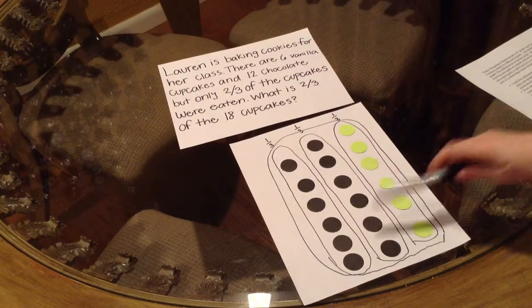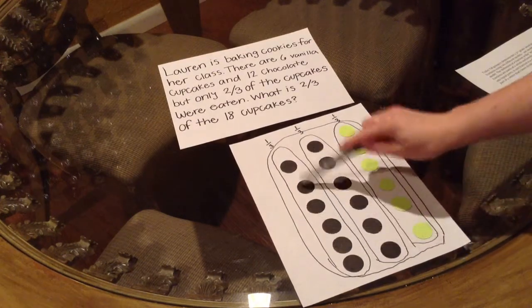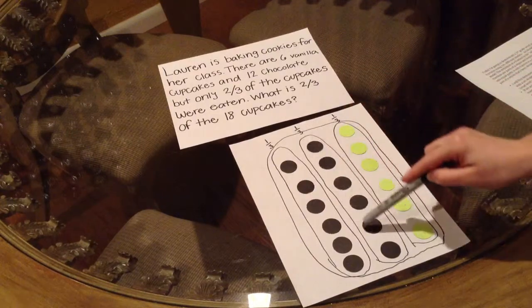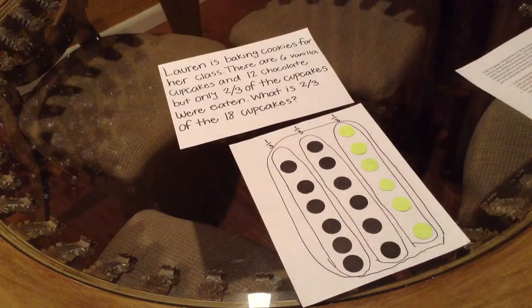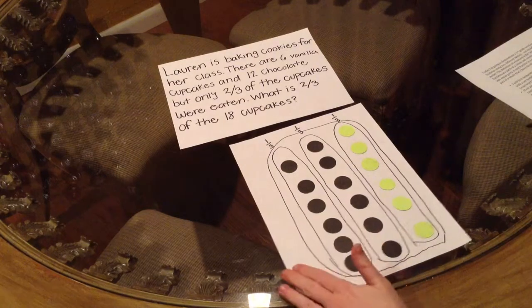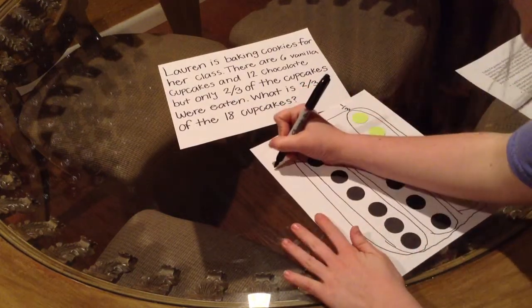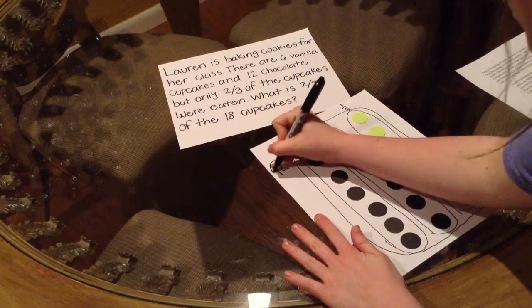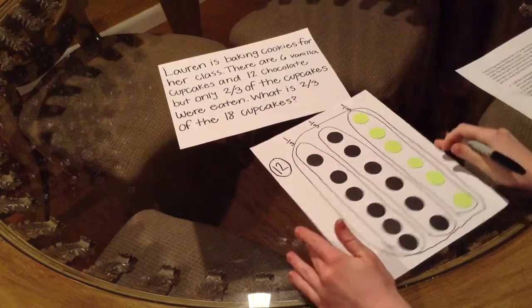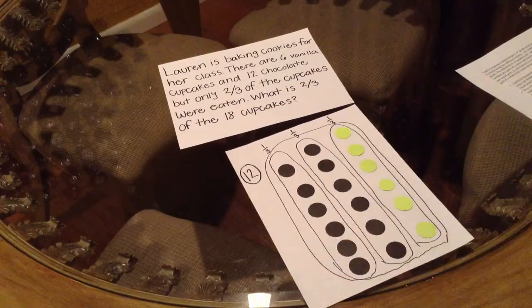And when you count the counters, 1, 2, 3, 4, 5, 6, 7, 8, 9, 10, 11, 12, there are 12 counters that are flipped over, which gives us our answer, 12. So what is 2/3 of the 18 cupcakes? The answer is 12.